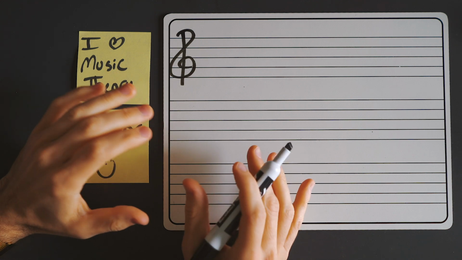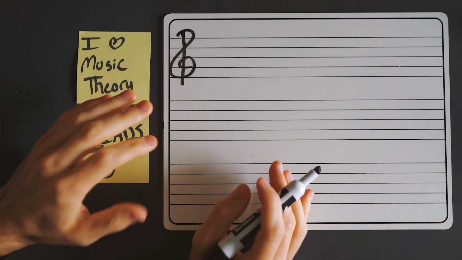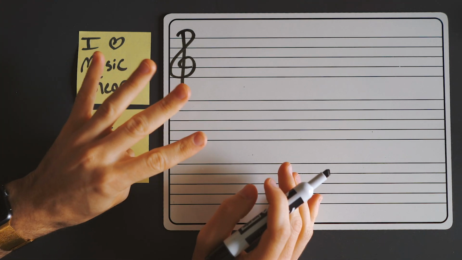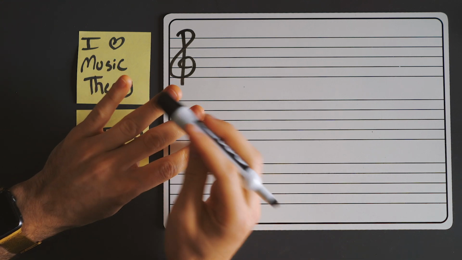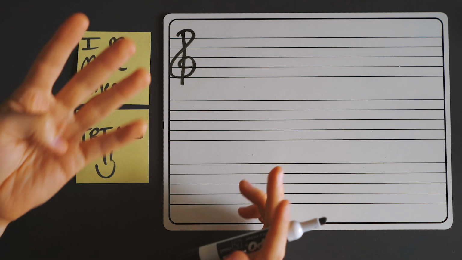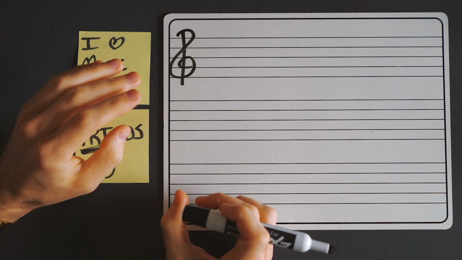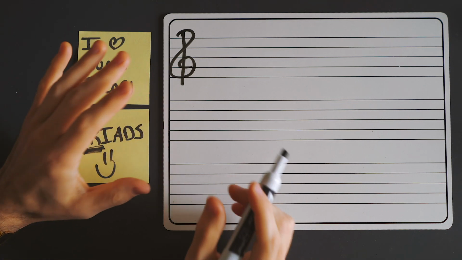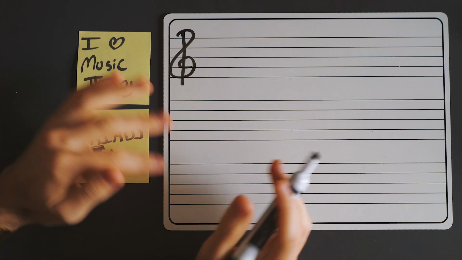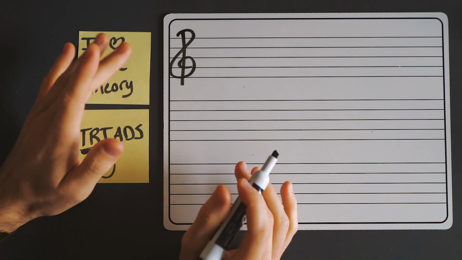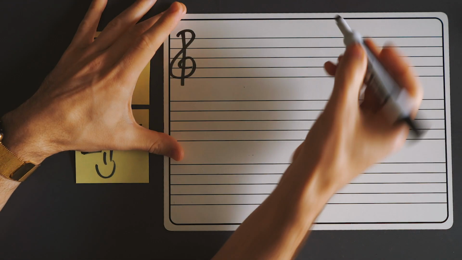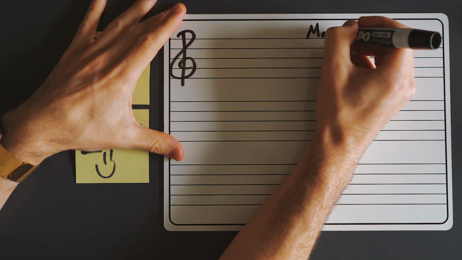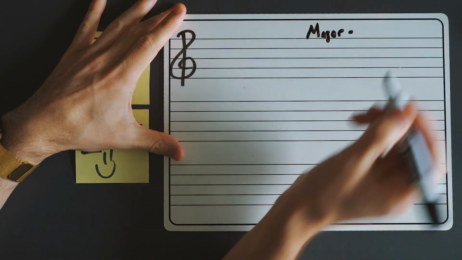When we're working on constructing triads, it's important to know that there are four different chord qualities of triads. A triad could be major, minor, augmented, or diminished. So we have four different qualities that we can generate. Each different quality has its own unique formula for creating our triads. So let's start with major. Let's look at our major triad formula.